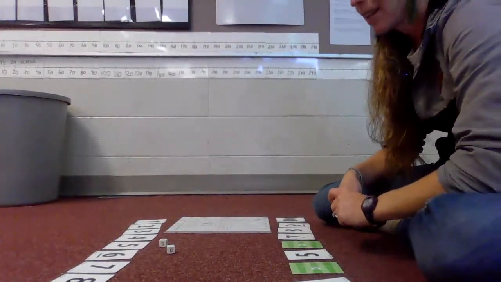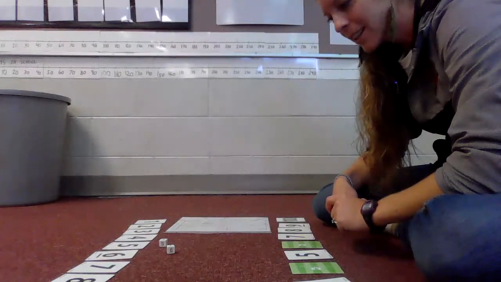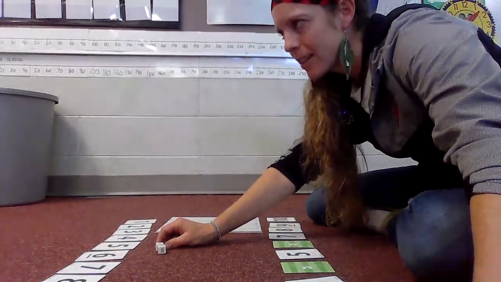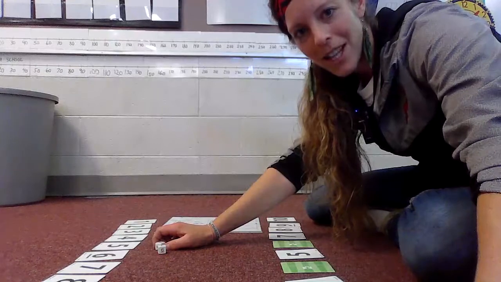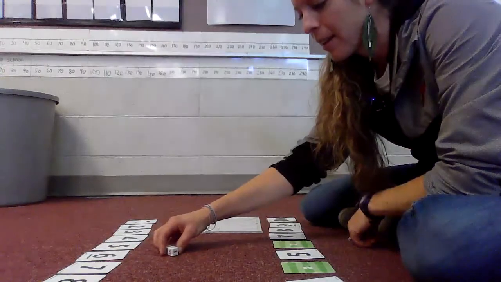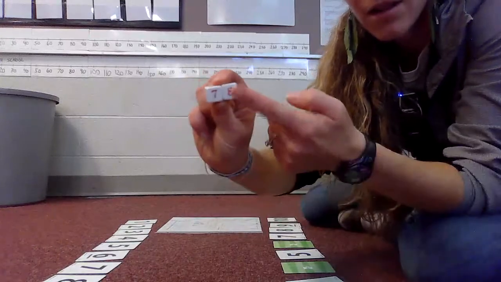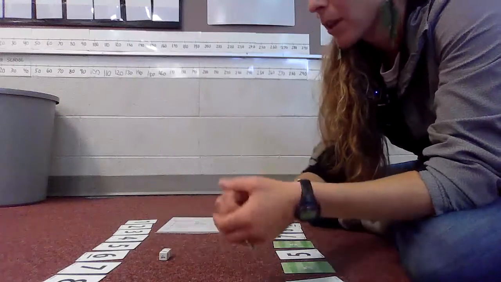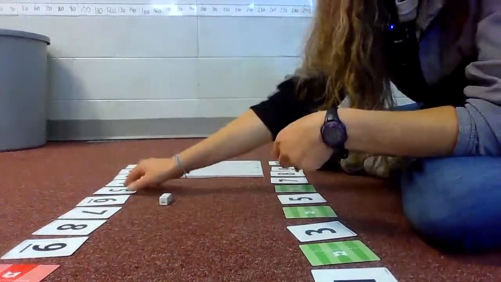They rolled an 8 and a 7. What strategy could we use to figure that one out? You're so smart. Doubles plus or minus 1. So I know 8 plus 8 is 16. Am I right? It's been a long day. What's 8 plus 8? Or what's 7 plus 7? Let's do it that way. I know 7 plus 7 is 14, and then 1 more is 15. So my partner has to turn over 2 or more cards that make 15. My partner chose 10 and 5. That makes 15.